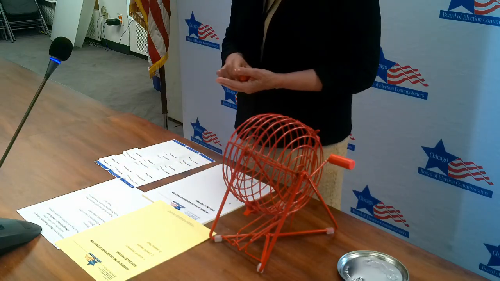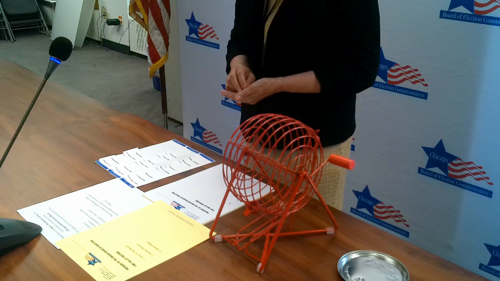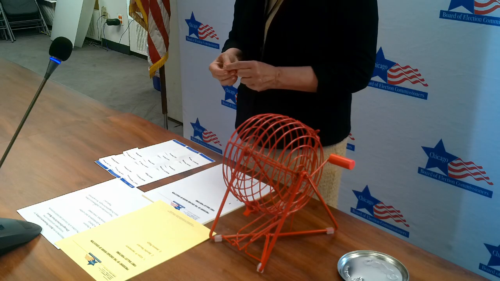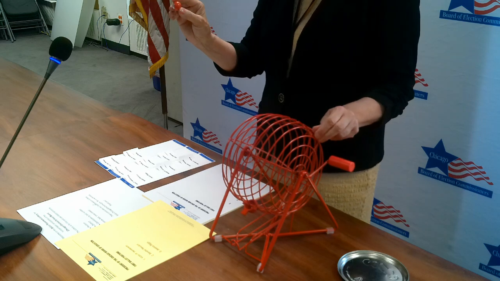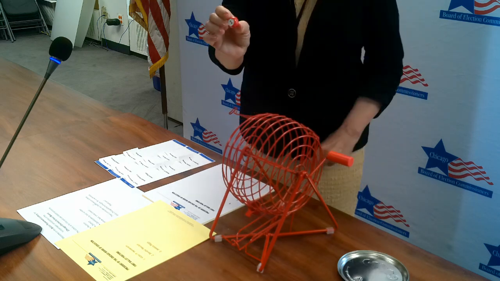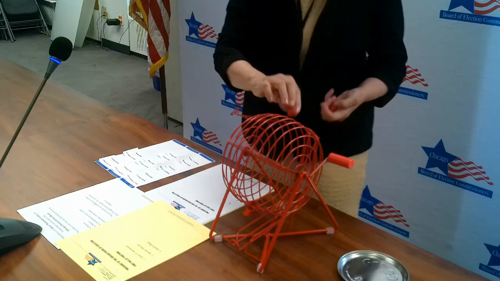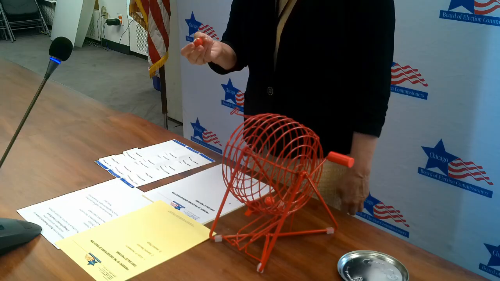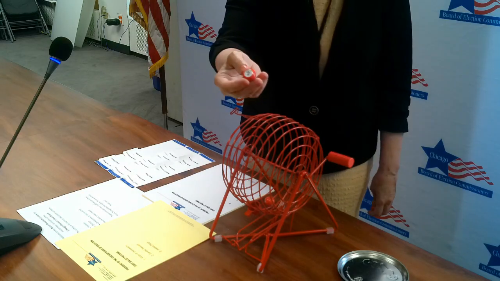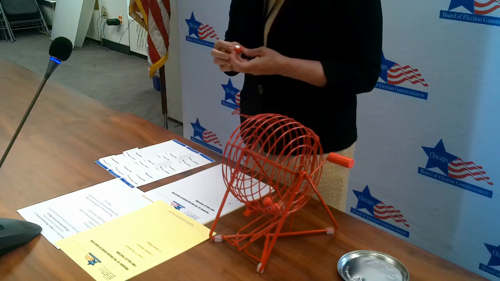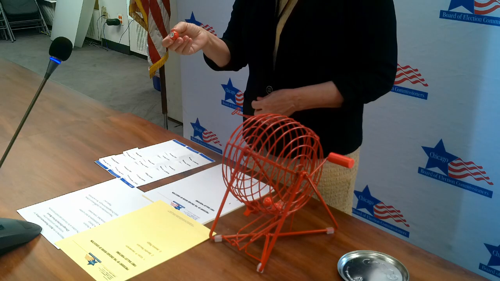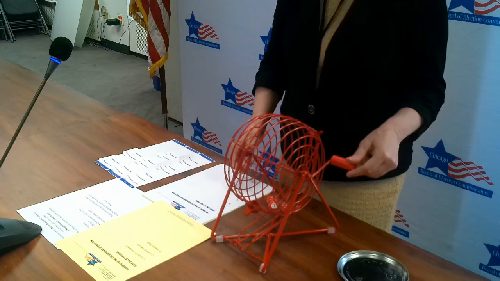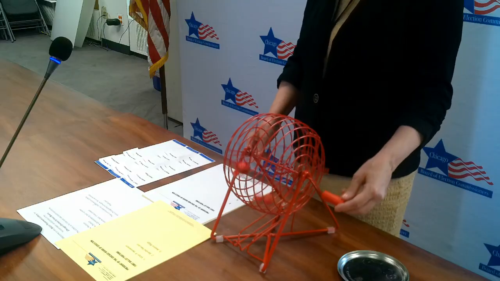So our first race will be for the president of the Chicago Board of Education, first ballot positions. Ball number 1 represents Victor P. Henderson. Ball number 2 represents Senthil Revaluri. And ball number 3 represents Jessica Biggs. This up, and we will begin the random selection.